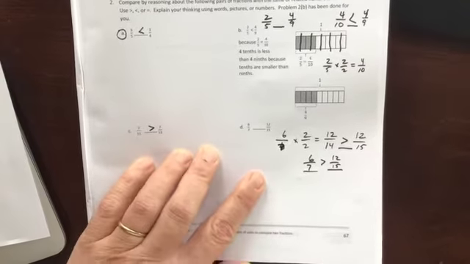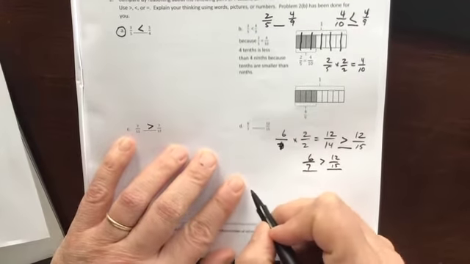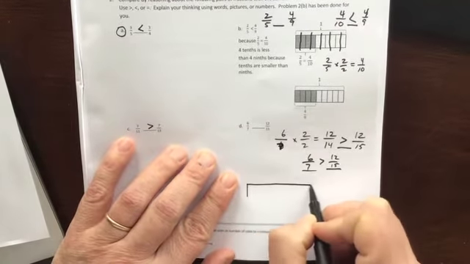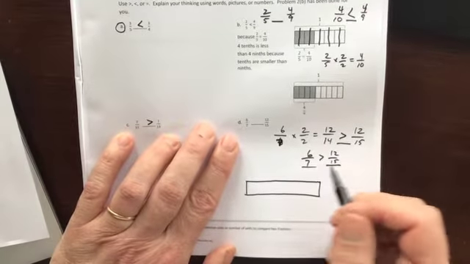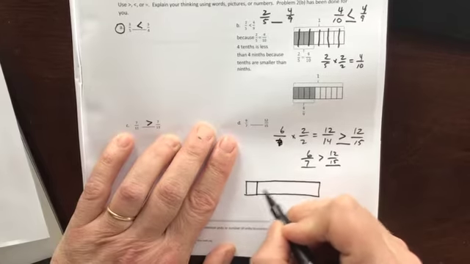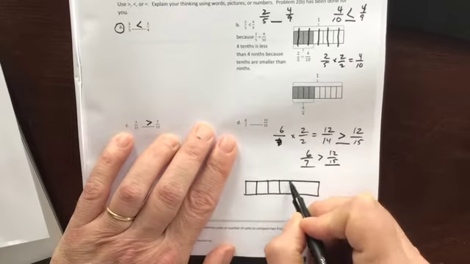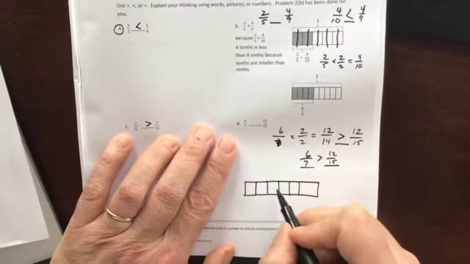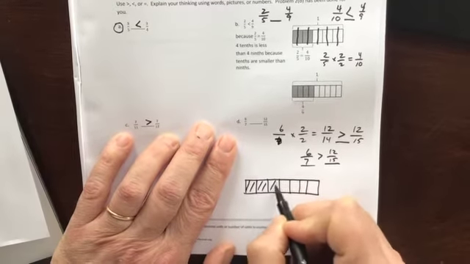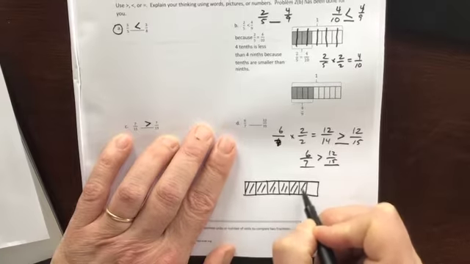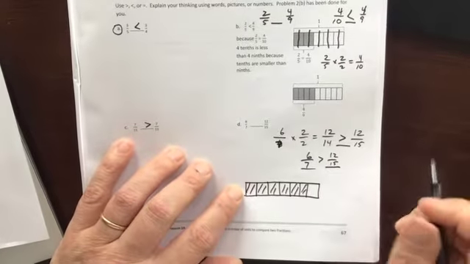The way that works in tape diagram world is this. So we'll start with our 6 sevenths. So I'm going to start with sevenths. 1, 2, 3, 4, 5, 6, 7. And then I'm going to color in 6 of those. Okay, there's my 6 sevenths.